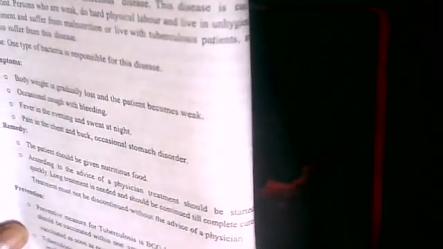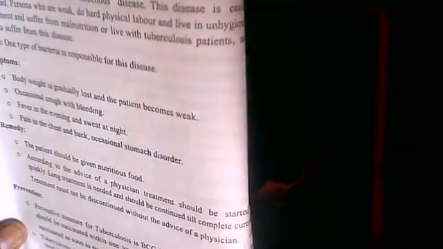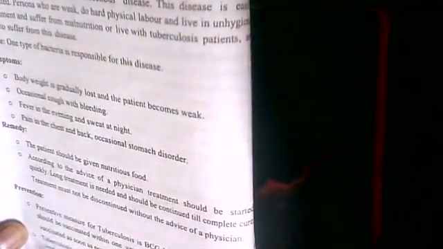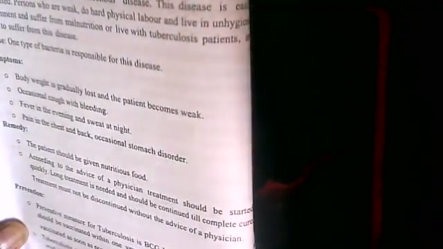Prevention: the preventive measure for tuberculosis is the BCG vaccine. Newborn babies should be vaccinated within 1 year. The newborn baby should be vaccinated as soon as possible. Tuberculosis patients should be kept separately. The best suggestion is to send the patient to the hospital.